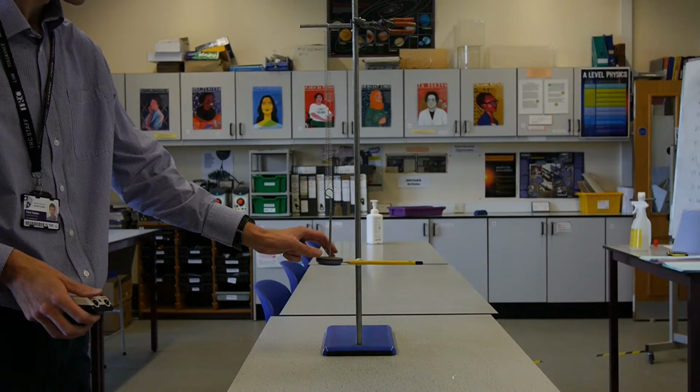Here we've set up a mass spring system, so we have two springs here that are suspended from a fixed point, and we've got a mass hung from the bottom. And what we're going to do is give the mass a small displacement from equilibrium, and that will cause it to oscillate up and down with simple harmonic motion.